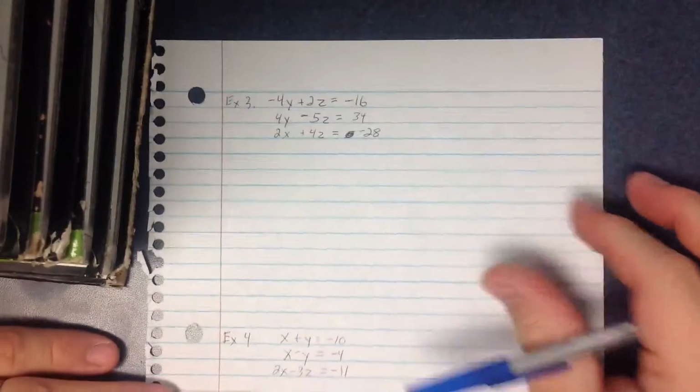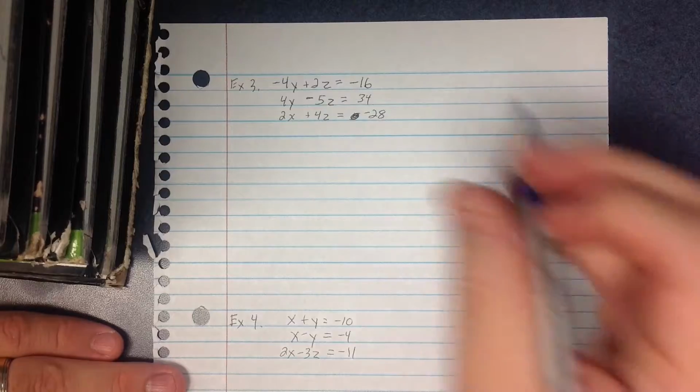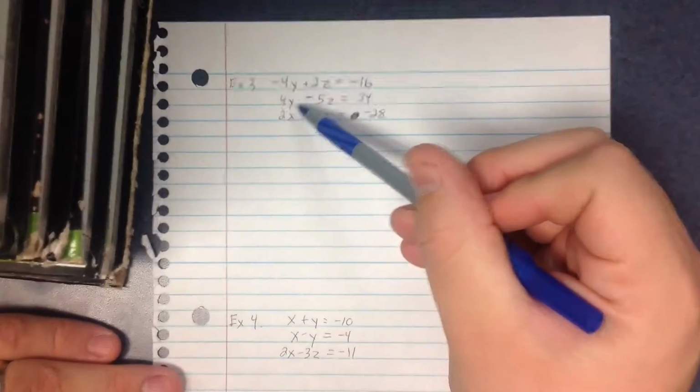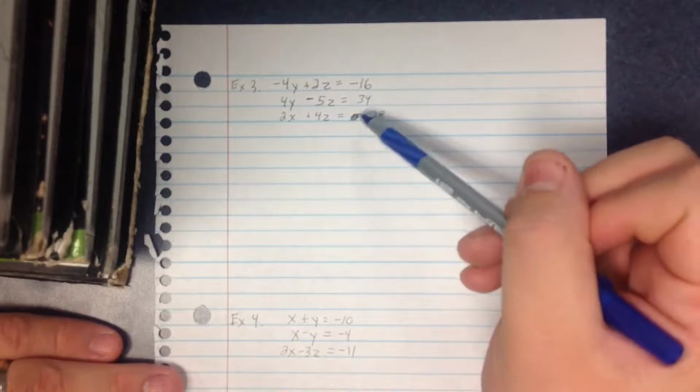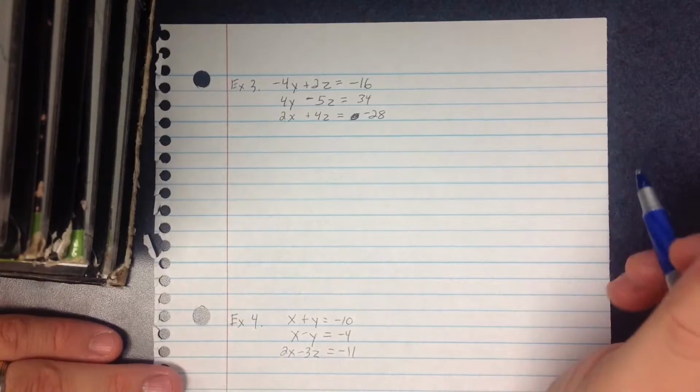Okay, if we look at example 3, here we got negative 4y plus 2z equals negative 16, 4y minus 5z equals 34, and 2x plus 4z equals negative 28.